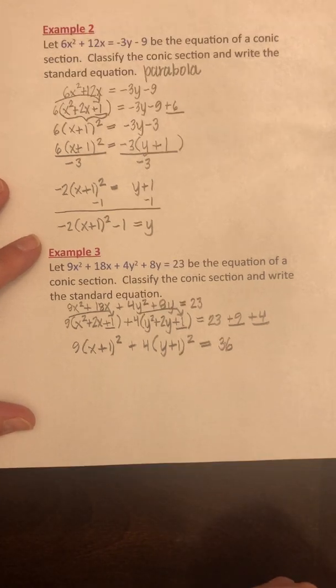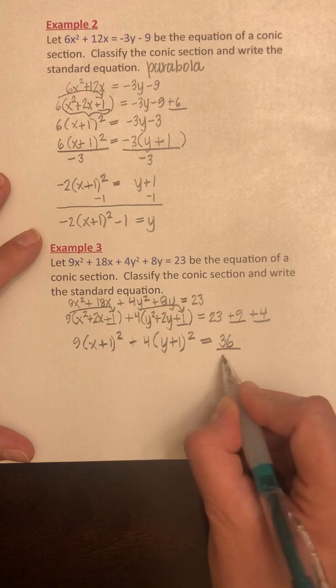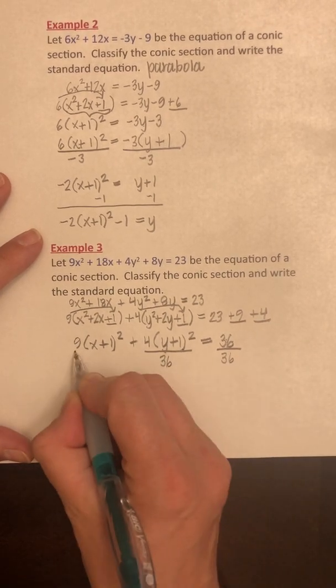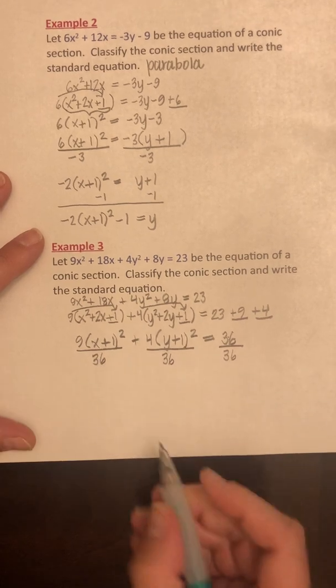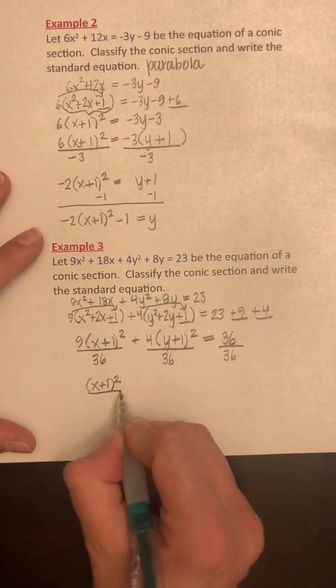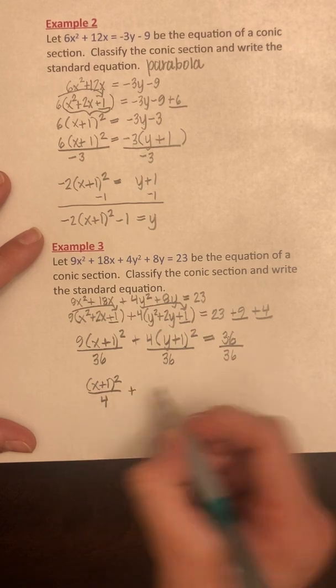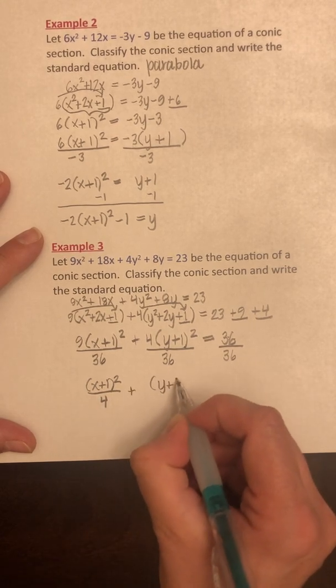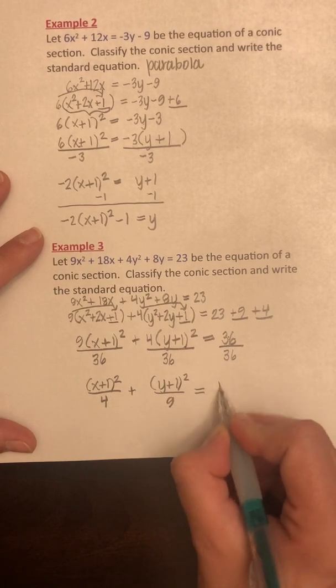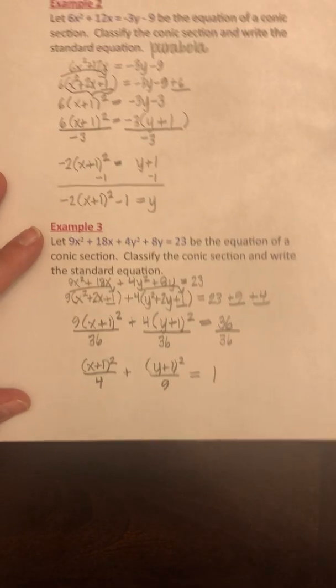All right, I want that 36 to be a 1. So I'm going to divide everything by 36. 9 over 36 reduces to 1/4. 4 over 36 reduces to 1/9. And 36 over 36 turns into a 1.